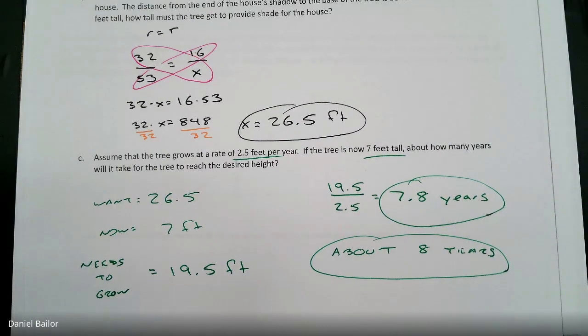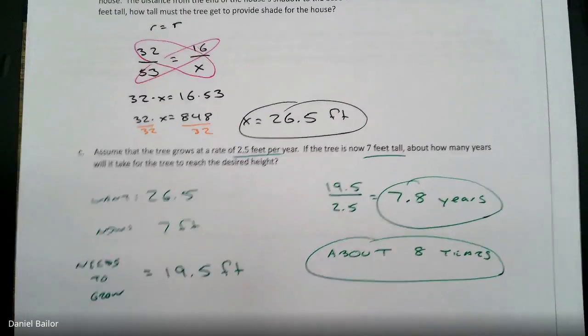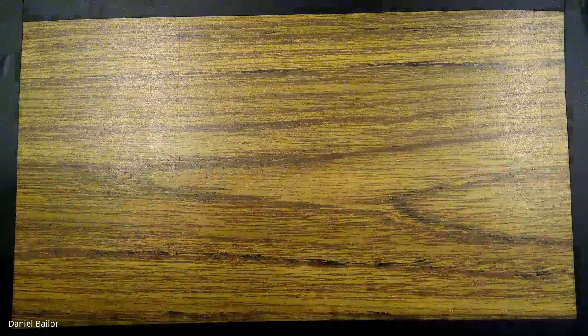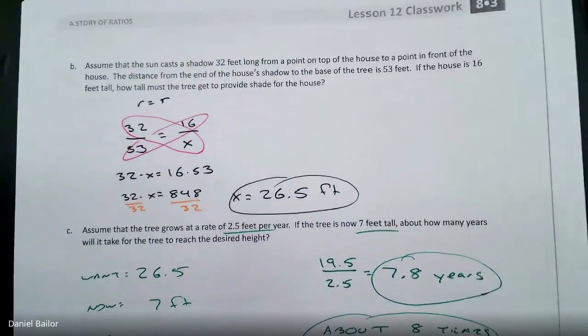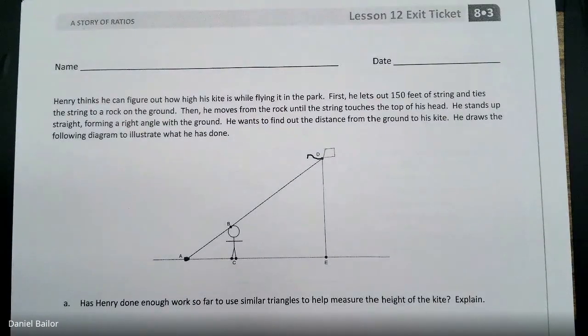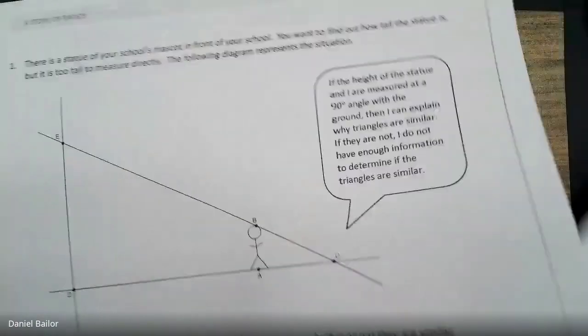Okay, thank you for taking a minute to look at those exercises again, double checking your work, making sure you understand everything. Let's talk about your next steps, your independent work. That's the exit ticket. We'll talk about that at the end.